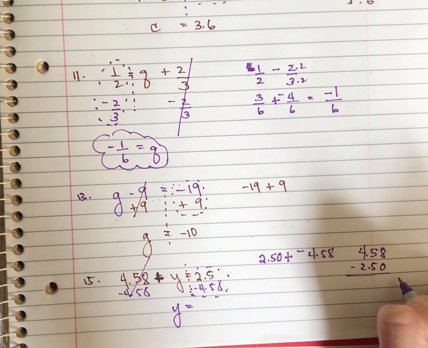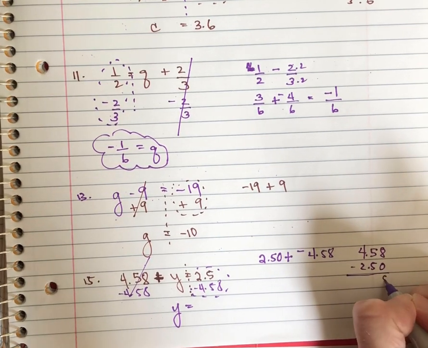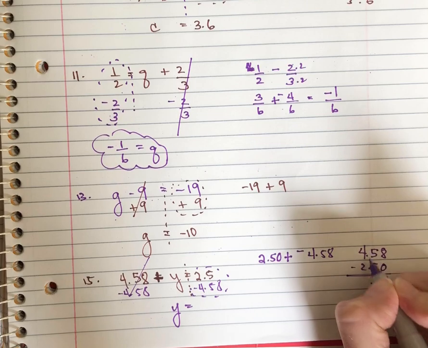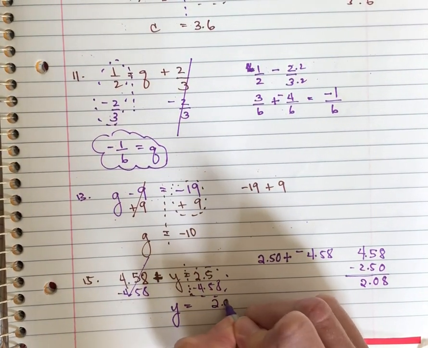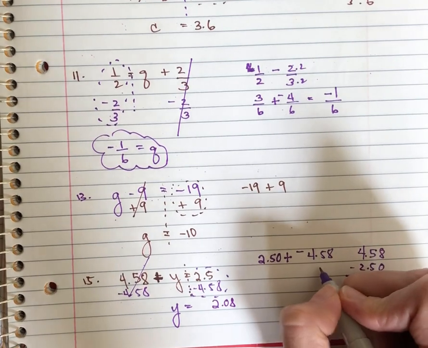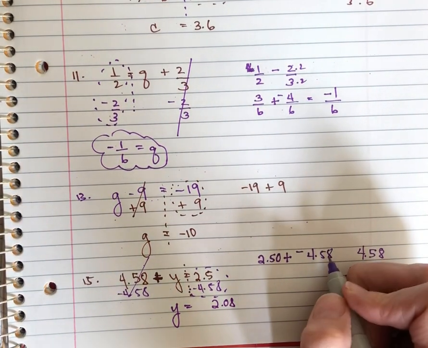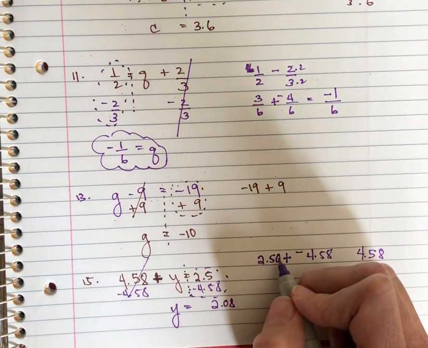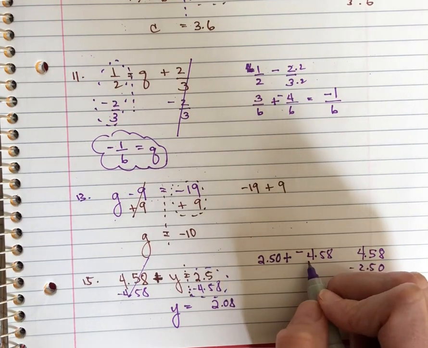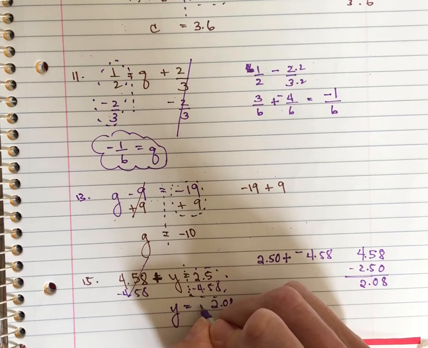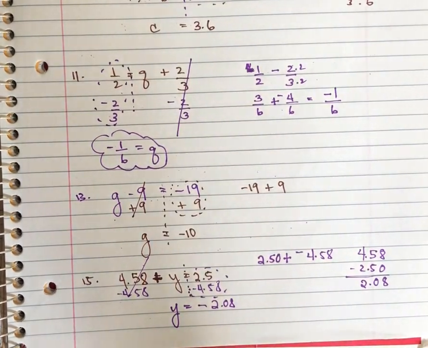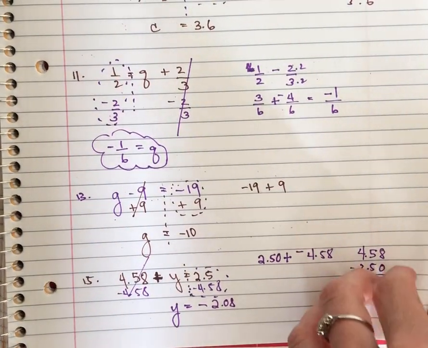Decimal points line up. 8 minus 0 is 8, 5 minus 5 is 0, and 4 minus 2 is 2. Okay, so be careful though. It says we owe 4.58, we only have 2.5. So we owe more than we have, which makes it negative 2 and 8 hundredths.